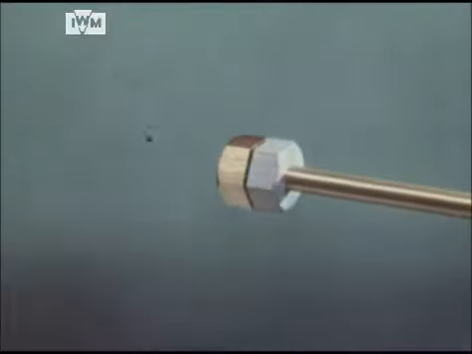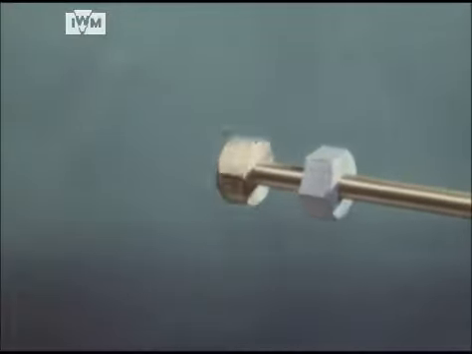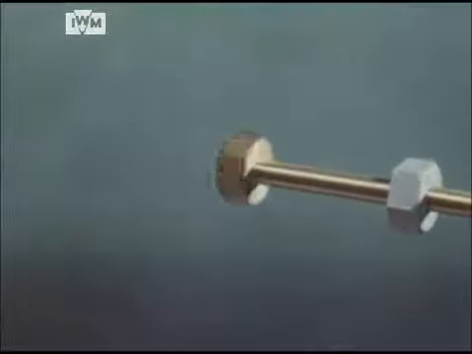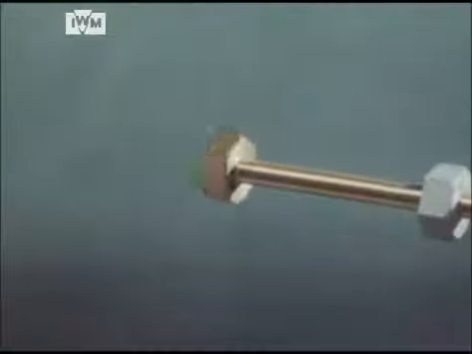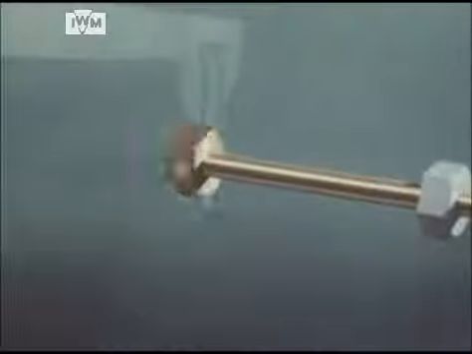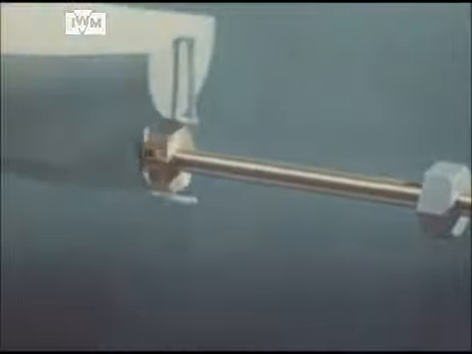Here is a nut and bolt. When the bolt revolves, the nut is pushed away. But if we hold the nut still, the bolt is pushed away. It is on much the same principle that water resistance helps the screw propeller to push the ship along.